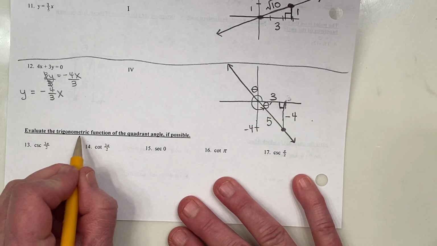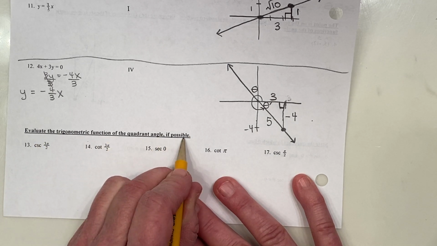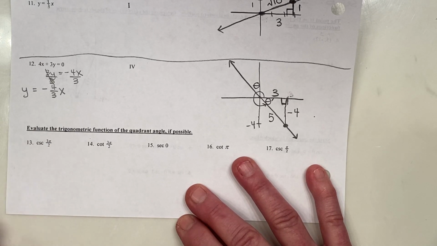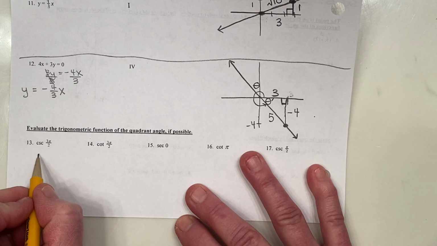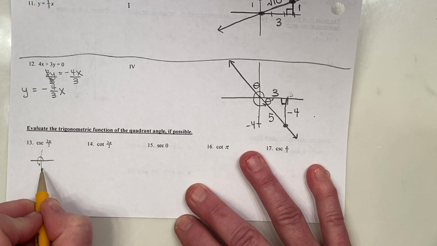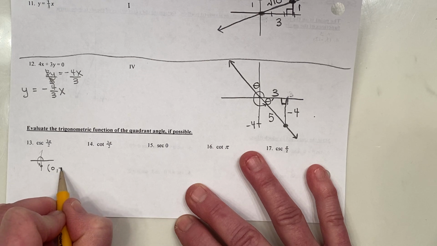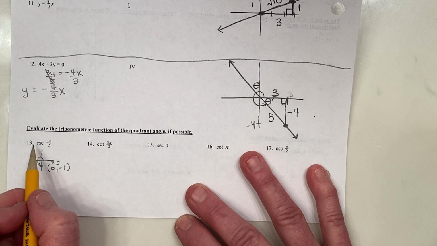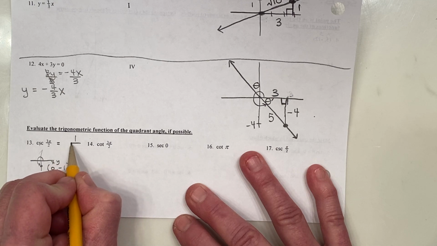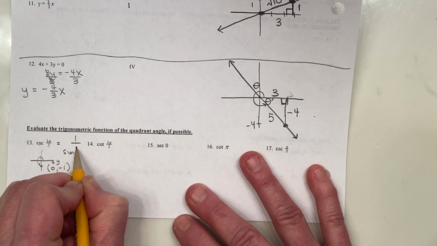All right, evaluate the trig function of the quadrant angle if possible. All right, cosecant of 3 pi over 2. Now we're kind of moving out of the right triangle perspective. Where do I know 3 pi over 2 is? Well, I'm going to draw a little coordinate plane. I know 3 pi over 2 is down here. Let me think about the unit circle. And knowing that that ordered pair is (0, -1), I would label this x and y. I think about the cosecant on the unit circle at 3 pi over 2. That's going to be equivalent to 1 over sine of 3 pi over 2.